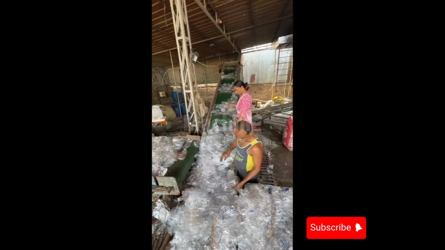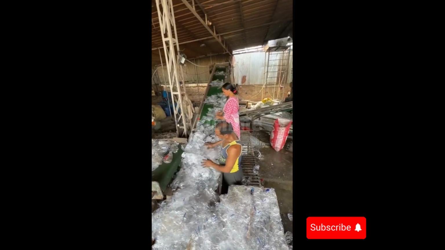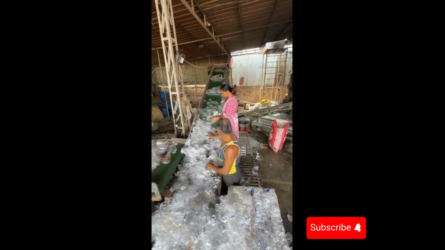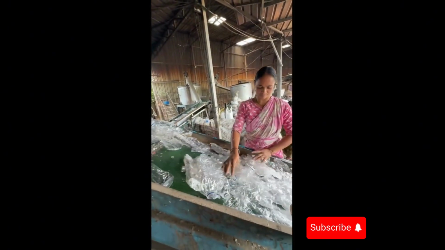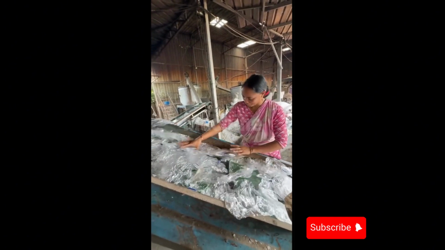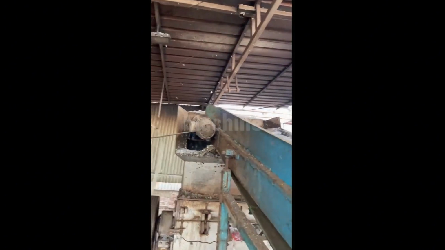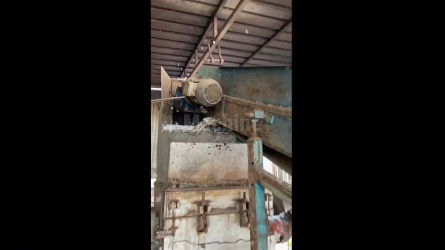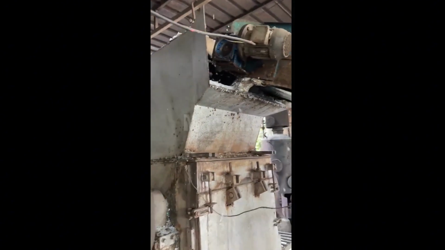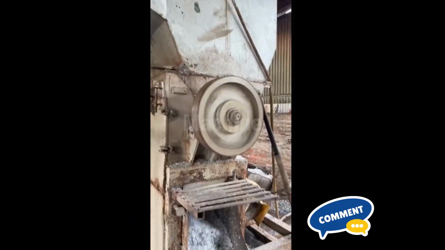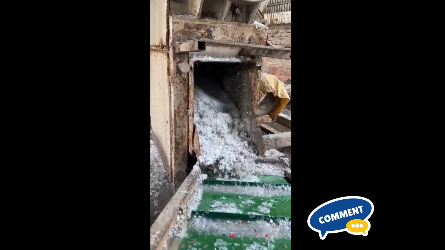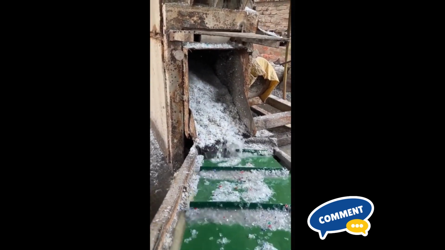Plastic recycling is a complex but necessary process to reduce plastic waste and protect the environment. Scrap plastic is collected from many different sources, such as households, businesses, and landfills. After being cleaned, plastic is put into a crusher to be crushed into small particles. The size of the particles will depend on the type of plastic and the final product.